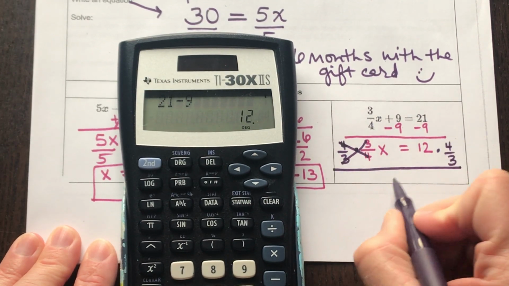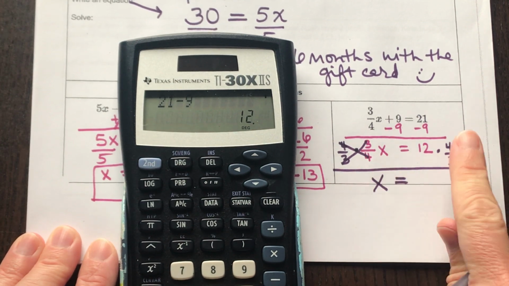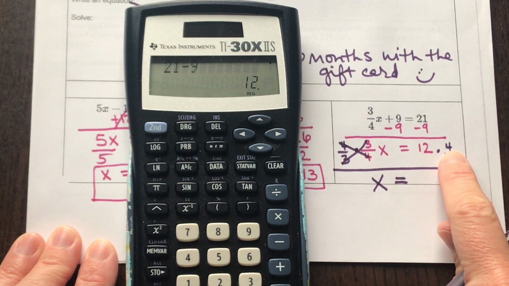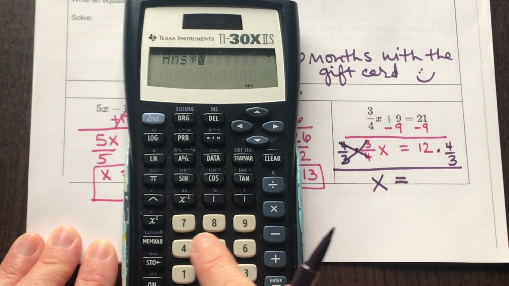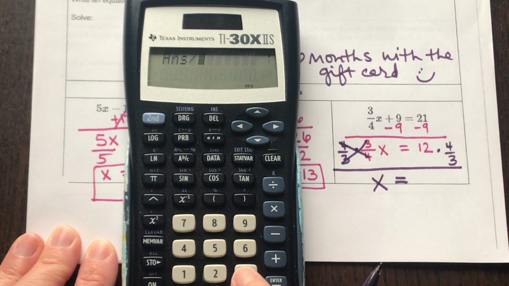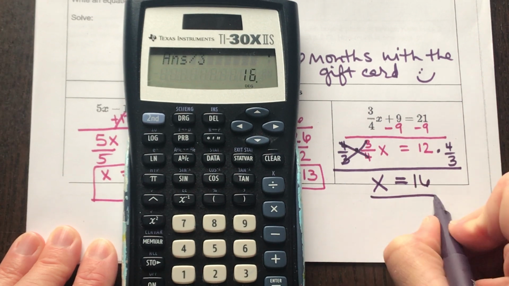Now when I simplify, my x will be isolated on the left side, and on the right side, I'm going to take 12 times the number 4, and then I'm going to divide by 3. And the answer I get is 16.